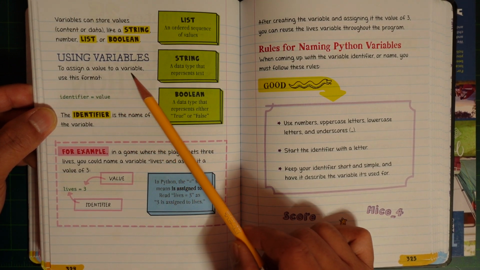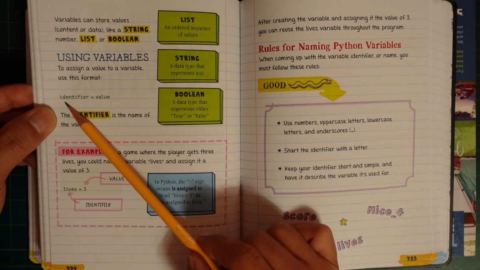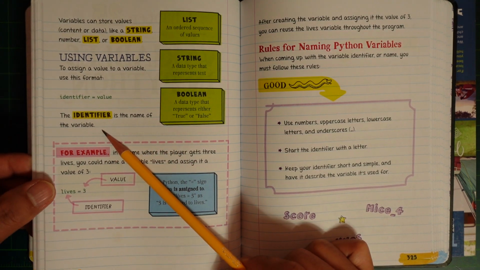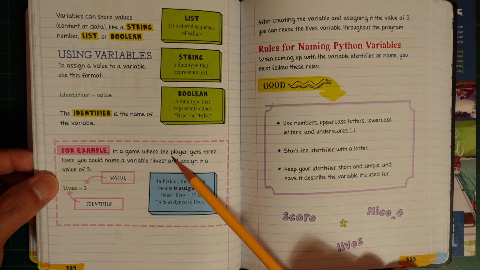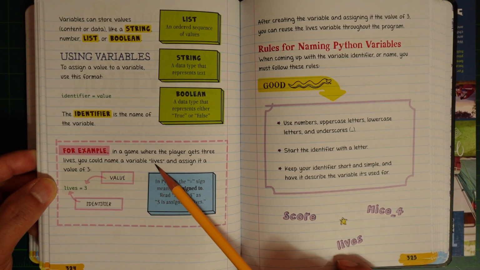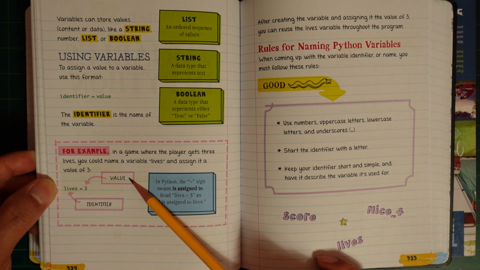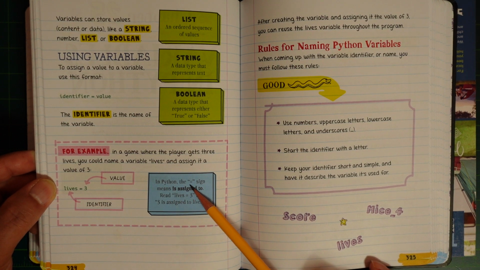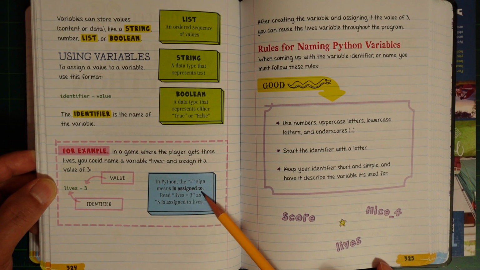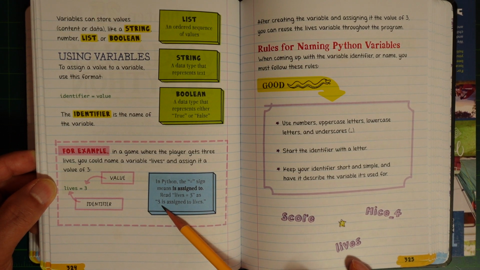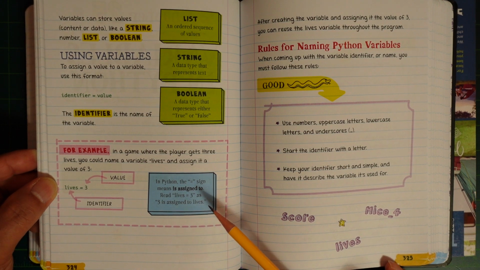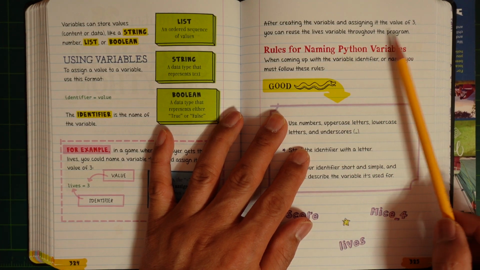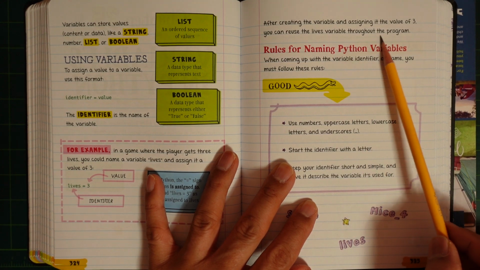Using variables: to assign a value to a variable, use this format: identifier equal value. The identifier is the name of a variable. For example, in a game where the player gets 3 lives, you could name a variable lives and assign it a value of 3. In Python, the equal sign means "is assigned to." Read lives equal 3 as "3 is assigned to lives." After creating the variable and assigning it the value of 3, you can reuse the lives variable throughout the program.